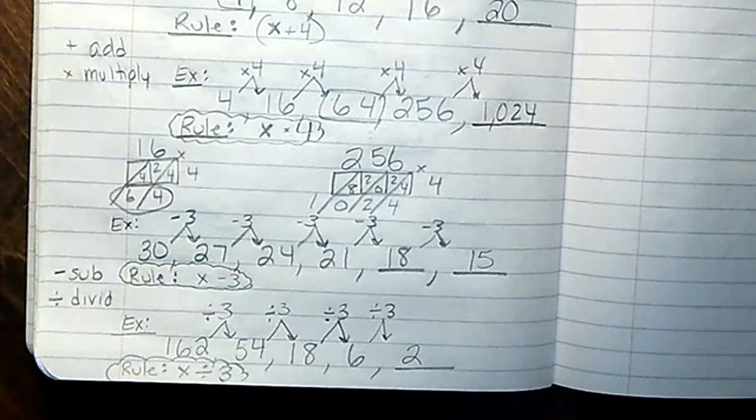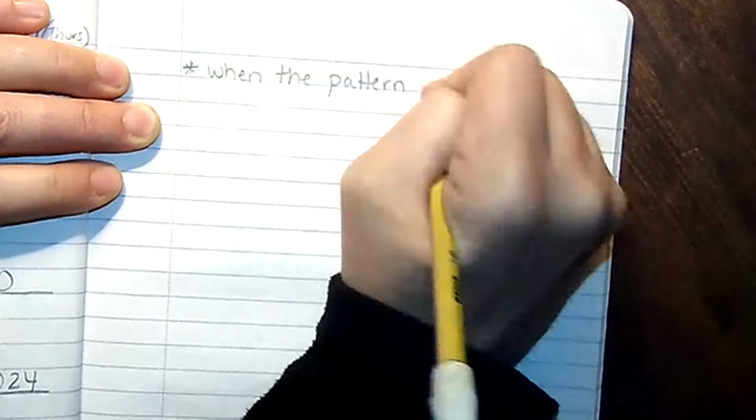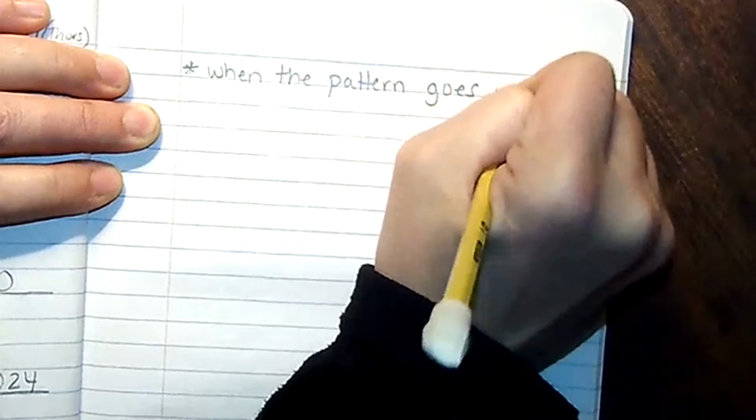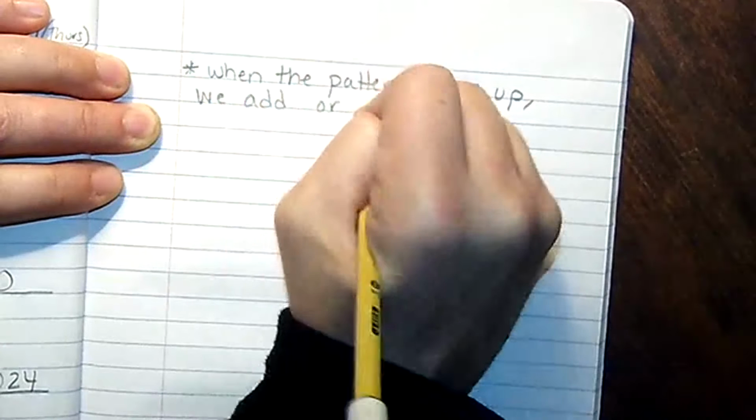All right, so let's write down the rule. Let's see here. I'm on my next page. When the pattern goes up, we add or multiply.